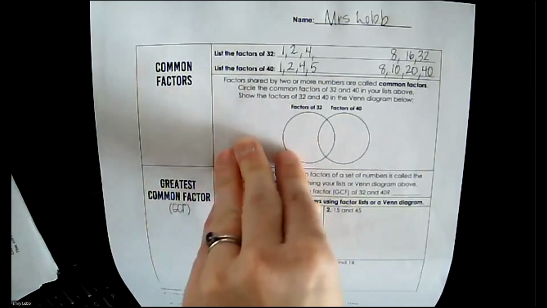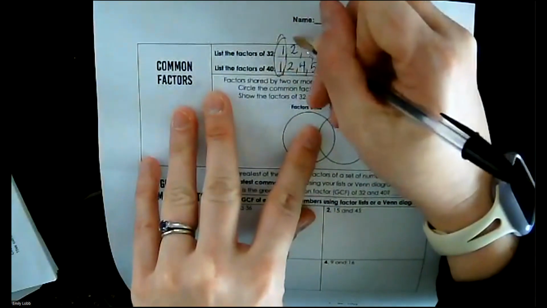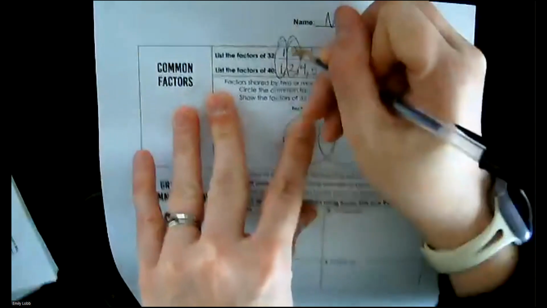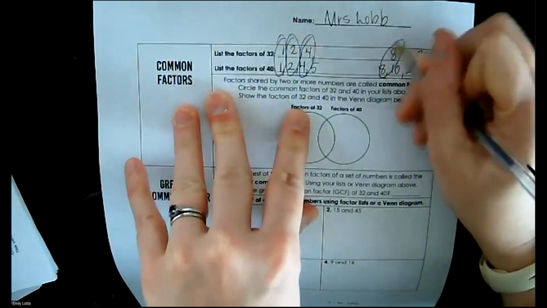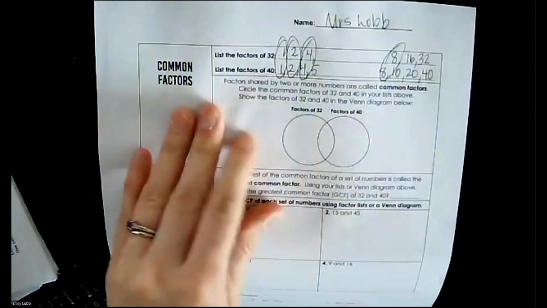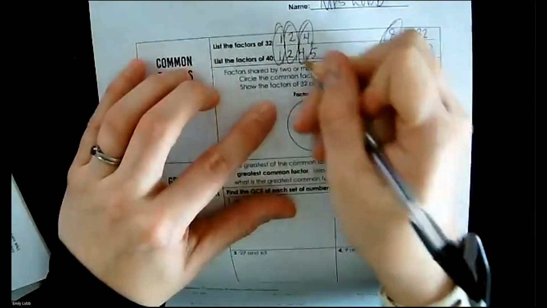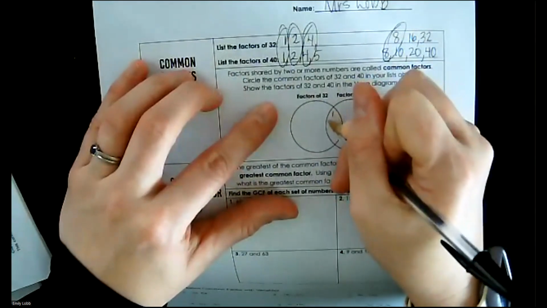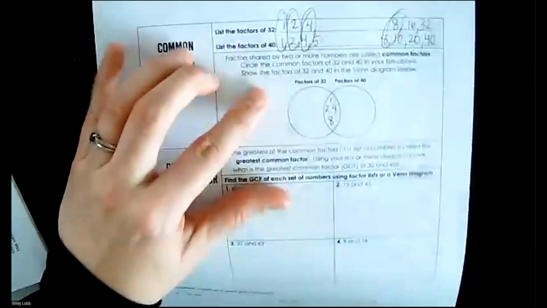Now, guys, listen. Circle the common factors. So they have 1 in common, 2 in common, 4 in common, and 8 in common. Anything else? So in the middle here, I'm going to write 1, 2, 4, and 8.